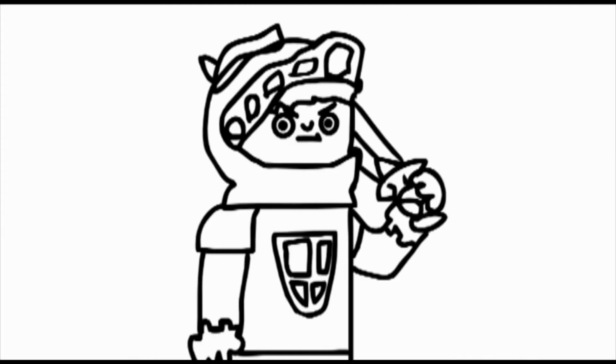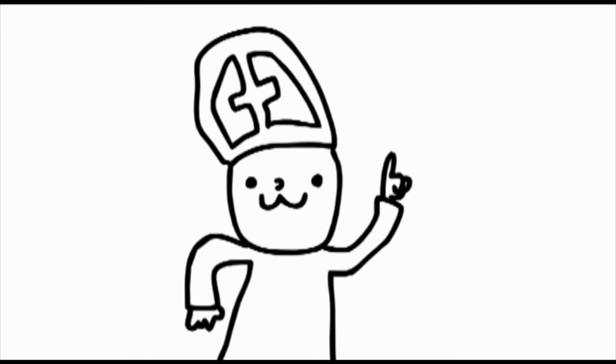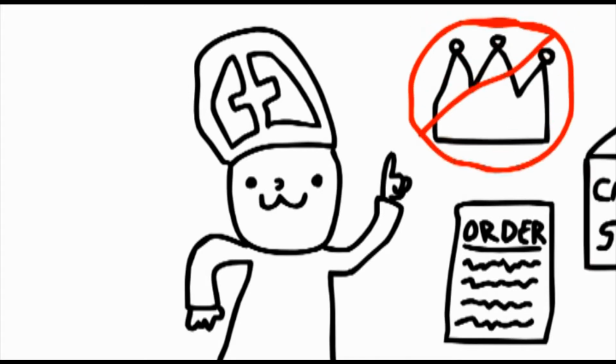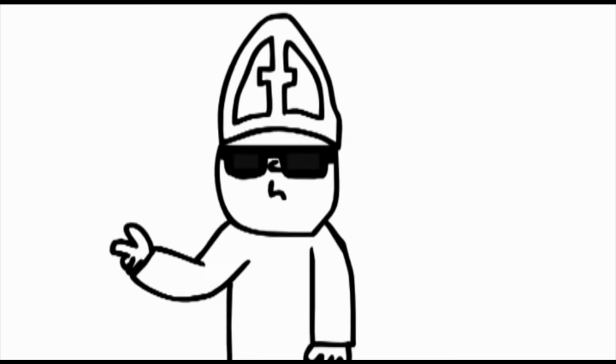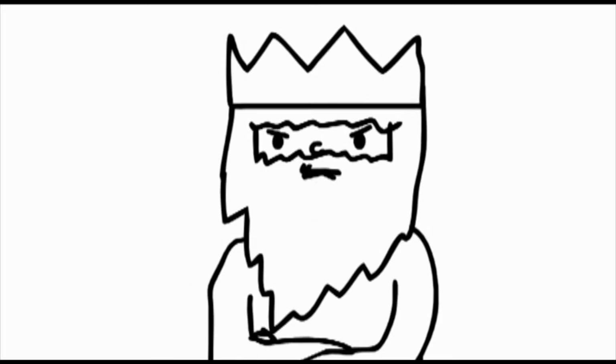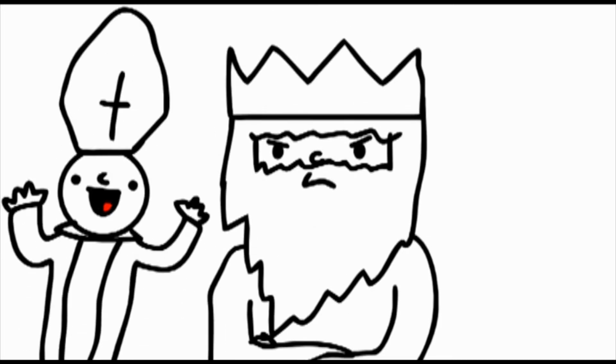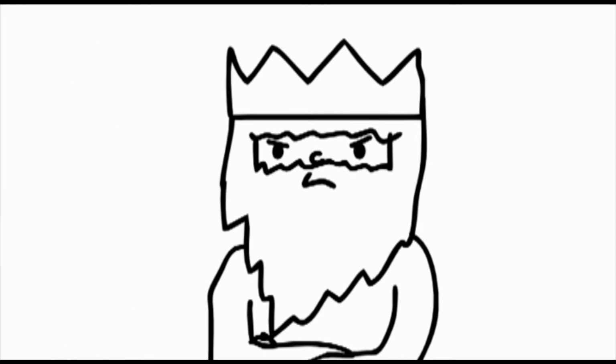Get over it! Pope Gregory VII ordered that kings could not interfere in church matters. I, the Pope, now pronounce that kings cannot interfere in church matters, and also that I'm much cooler than King Henry IV. King Henry IV was angry because he had always appointed bishops, and he needed them to support him. Aw, come on, Pope, that was uncalled for.